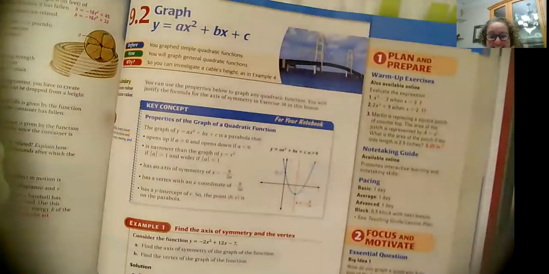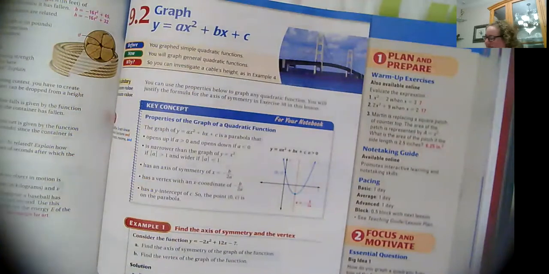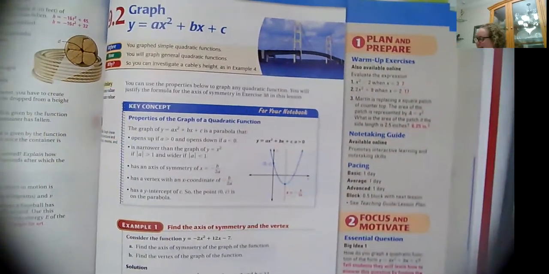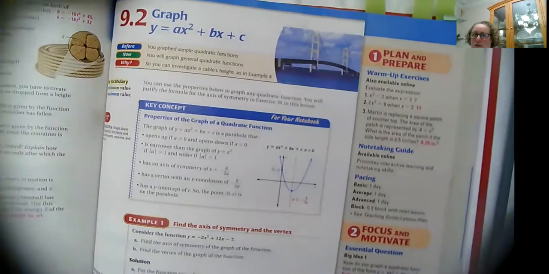Hi guys. So I am going to do 9.2 today again because I already did it and it didn't record. So yay, I'm going to do it again. So here we are, 9.2.